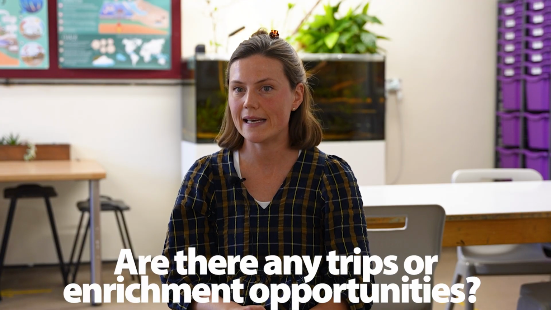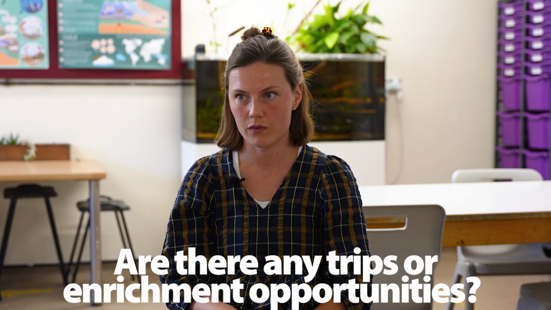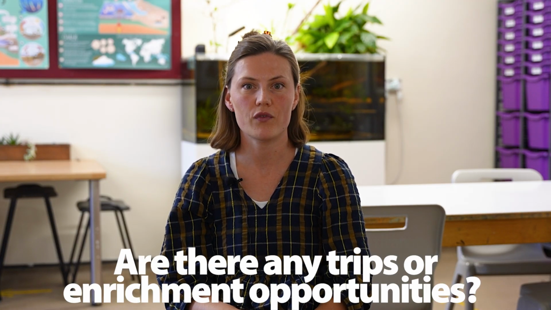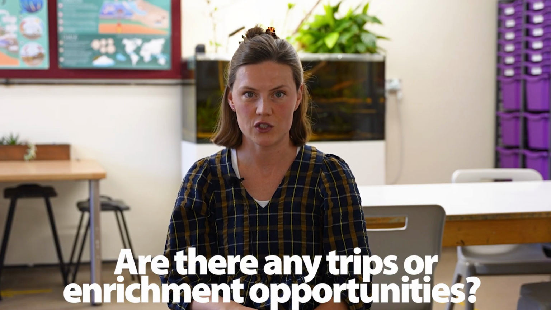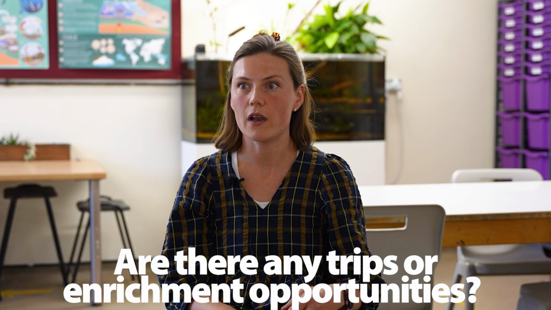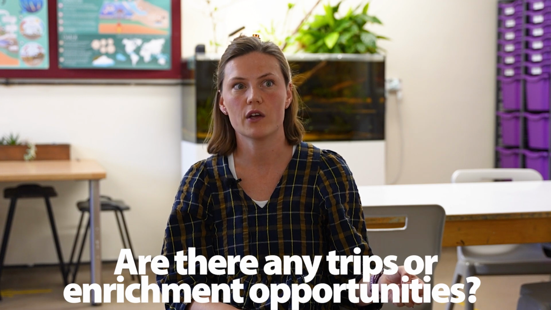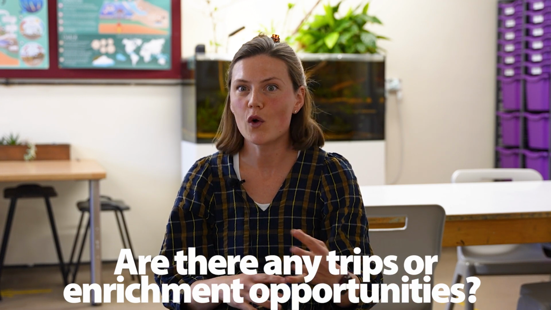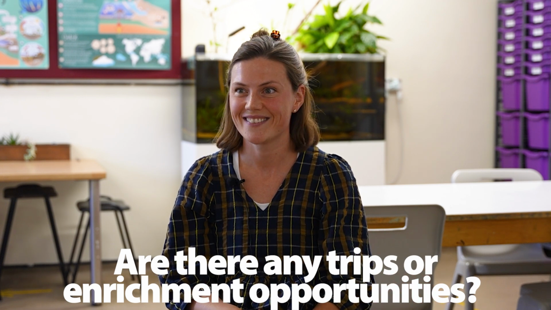But there's also a yearly trip to Tenerife. That is with the geographers and the geologists. Biologists are trying to get in on it. You go and look at the local geology of Tenerife, and then you look at the succession, and you look at a whole range of really interesting things in Tenerife. That's every year.